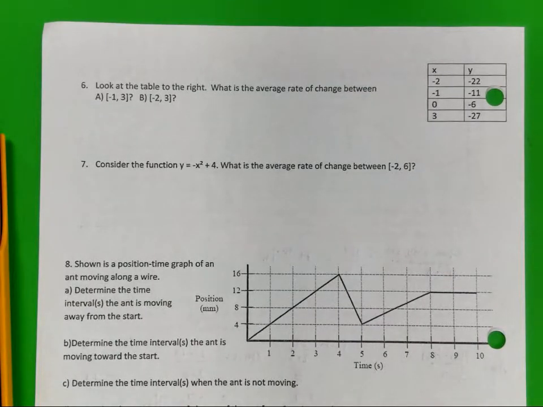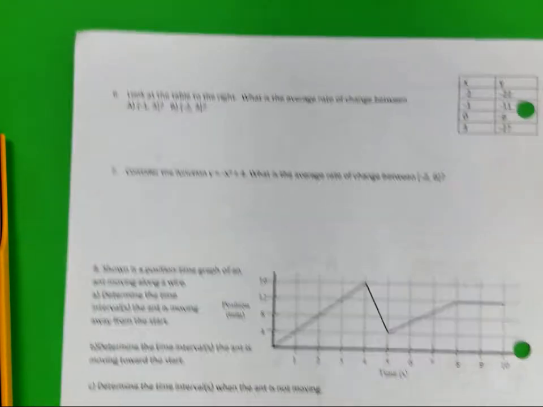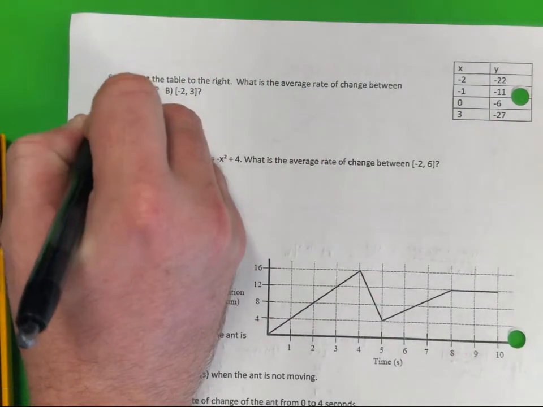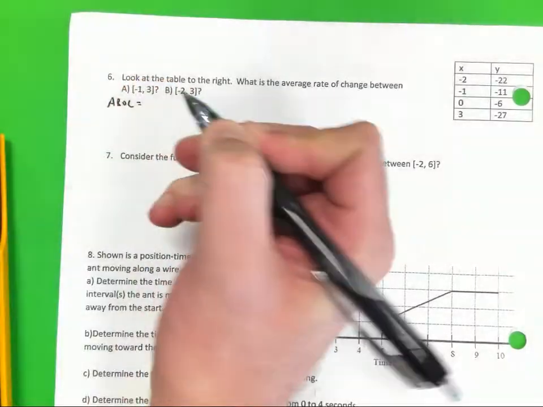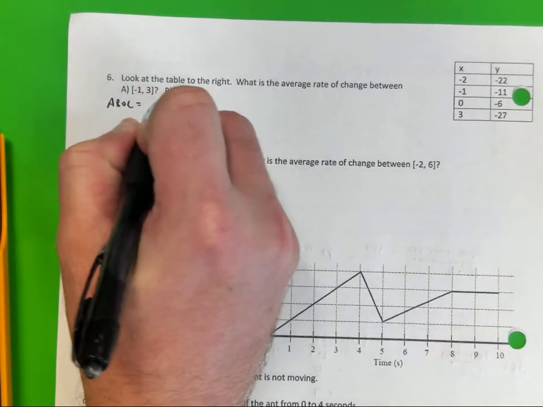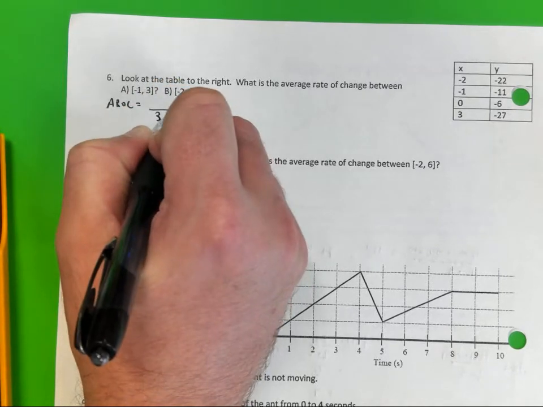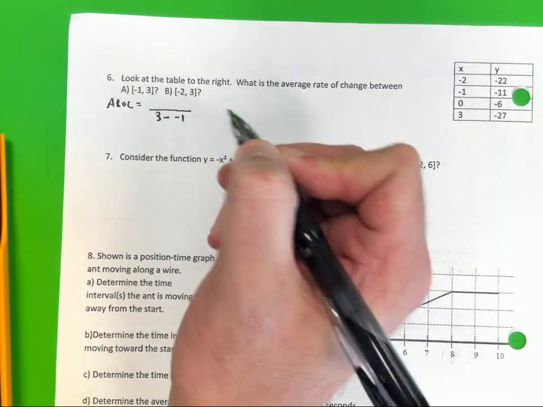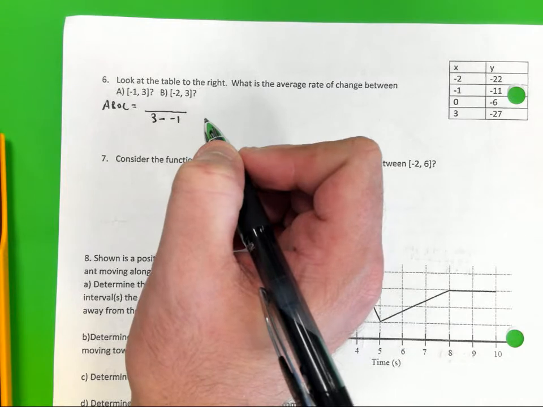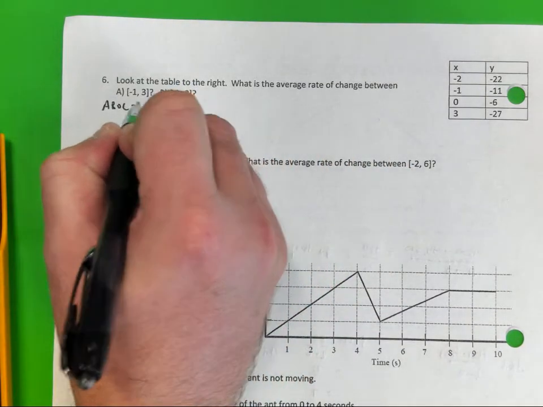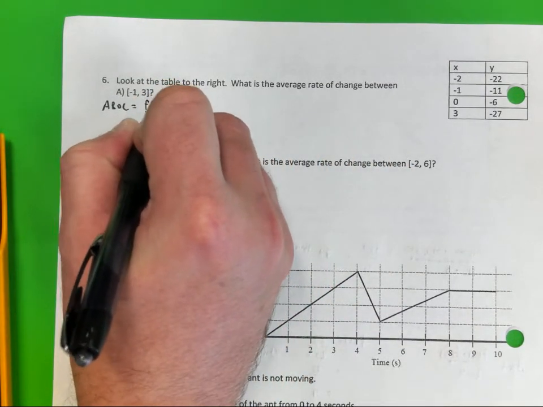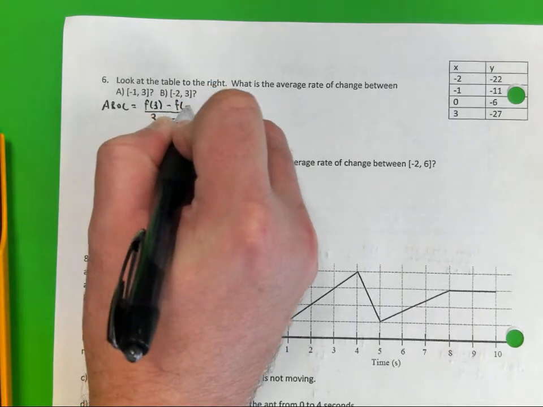Number 6 says, look at the table to the right. What is the average rate of change between the interval of negative 1 and 3? So let's just look at that first. Let's set up the problem. AROC equals. What is my x sub 2? 3. What's my x sub 1? So I got 3 minus a negative 1. What would be above the 3? F of 3 minus F of what?